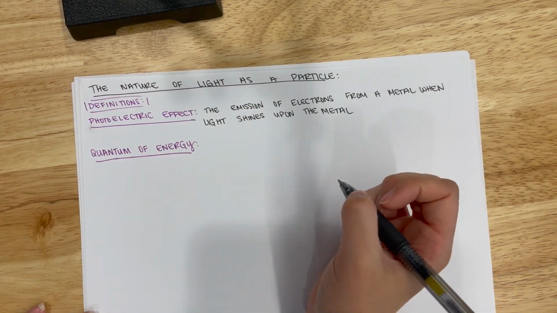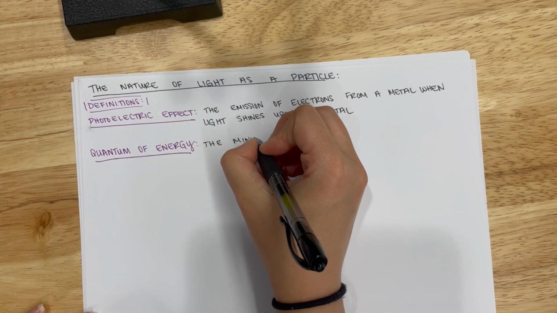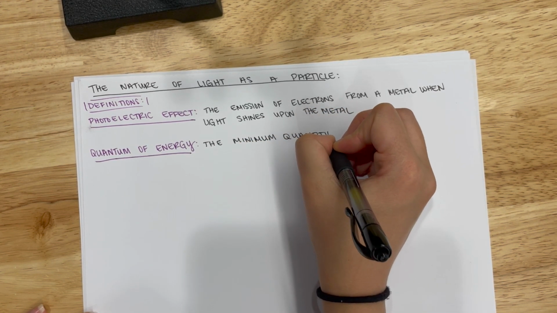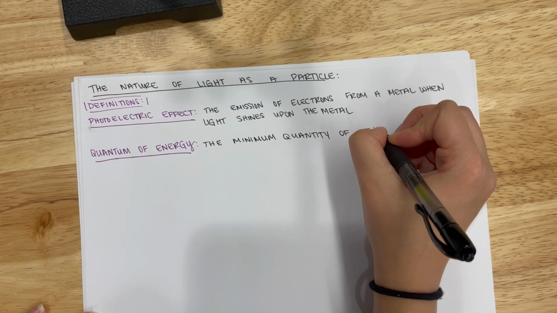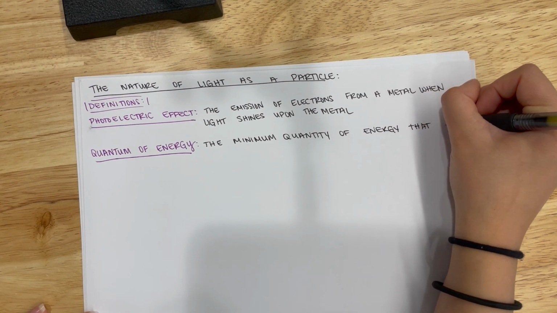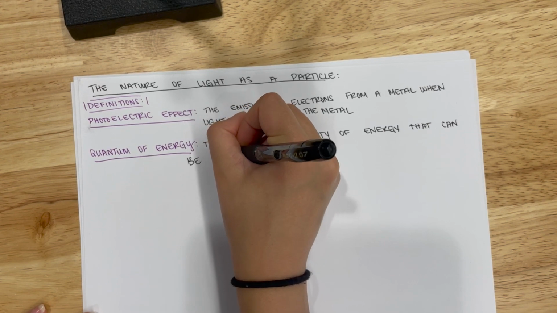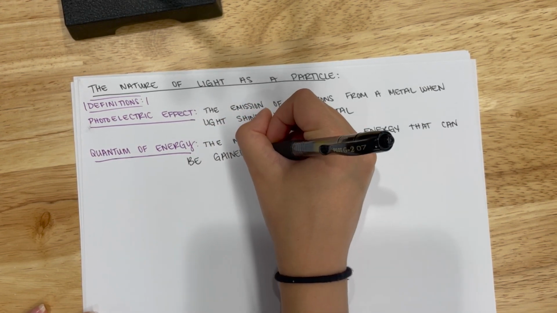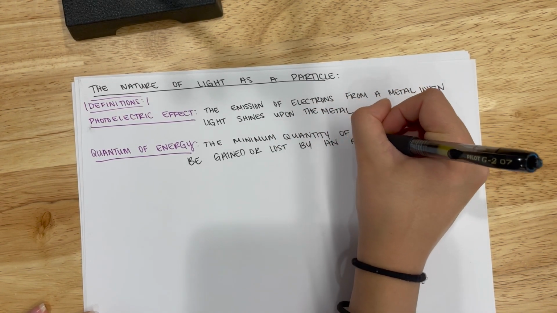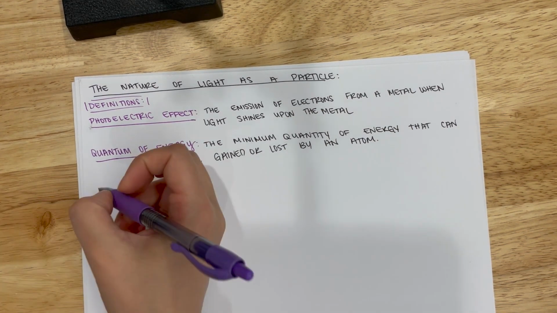A quantum of energy is the minimum quantity of energy that can be gained or lost by an atom.